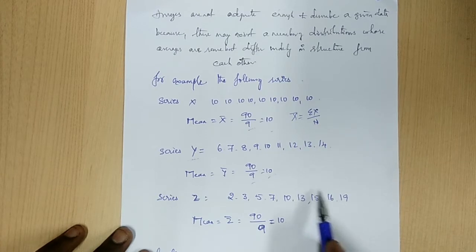And in the series Z, we have 2, 3, 5, 7, 10, 13, 15, 16 and 19. Adding all these observations together, we get 90, and dividing by the 9 numbers, the mean equals 10.